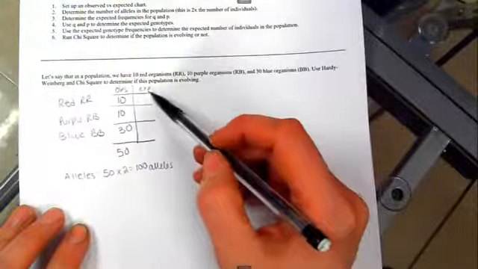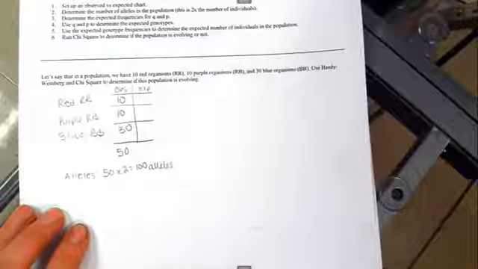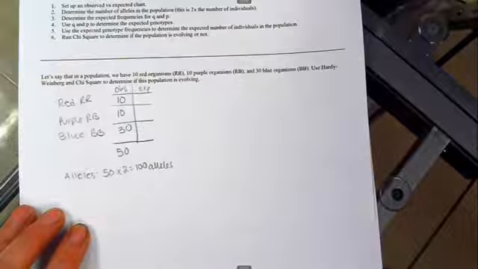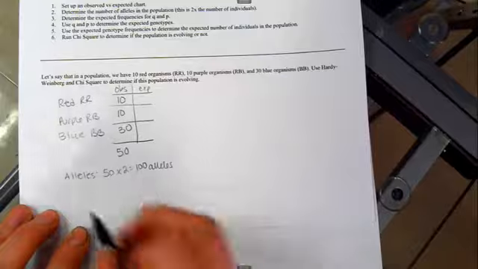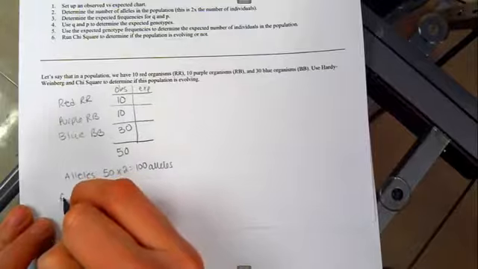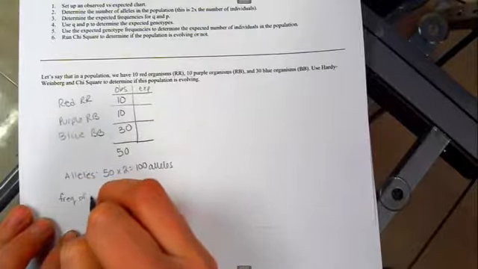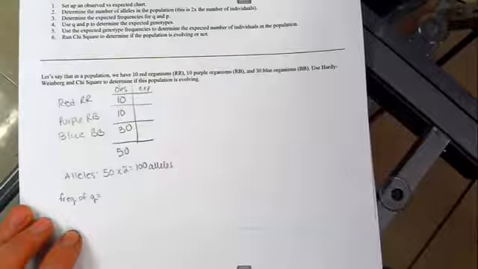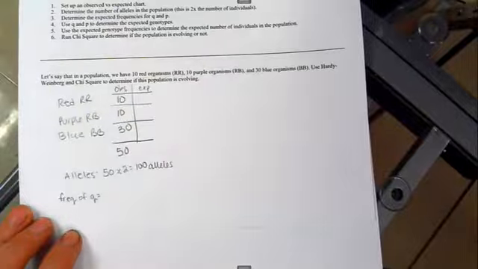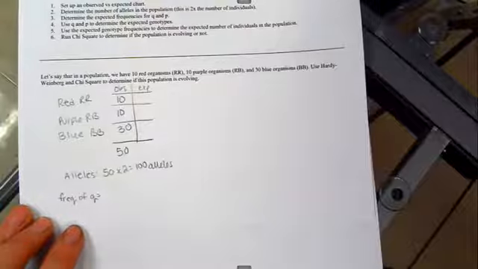Now this is where a lot of people get stuck: how do we figure out what the heck is expected here in order to solve this problem? So step 3, determine the expected frequencies for Q and P. So I'm going to start with Q. Now technically, because this is an incompletely dominant trait, you could start with P or Q. If that confuses you, just start with Q, like normal. Don't let that get at you. I can explain it, I'm not going to waste time doing it. So let's just jump right in with Q.